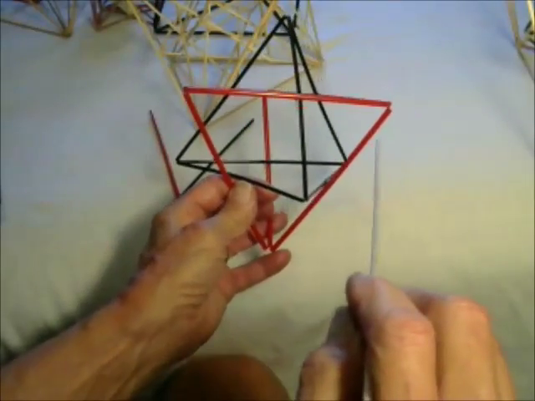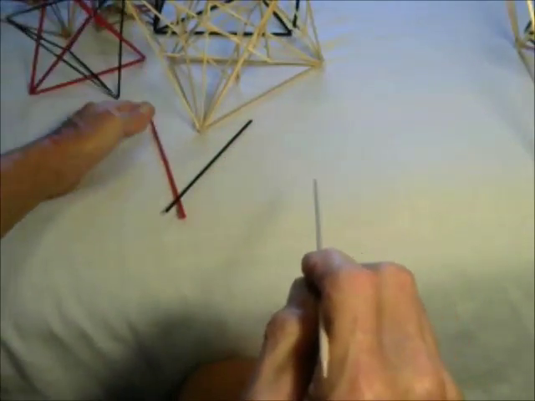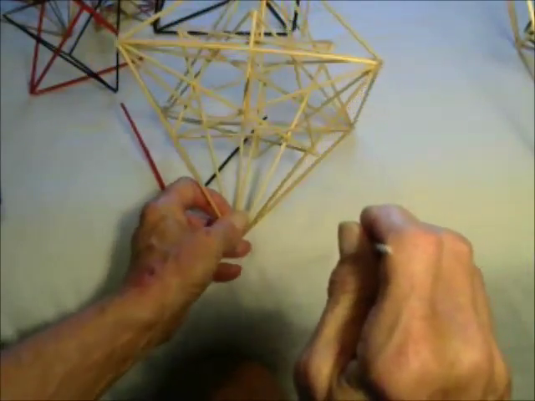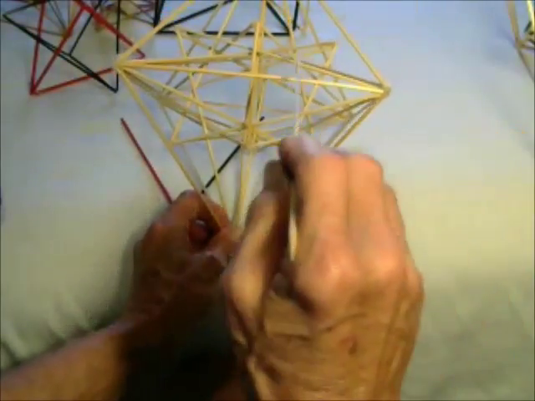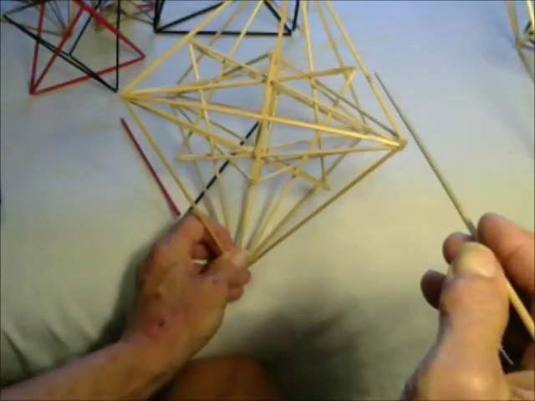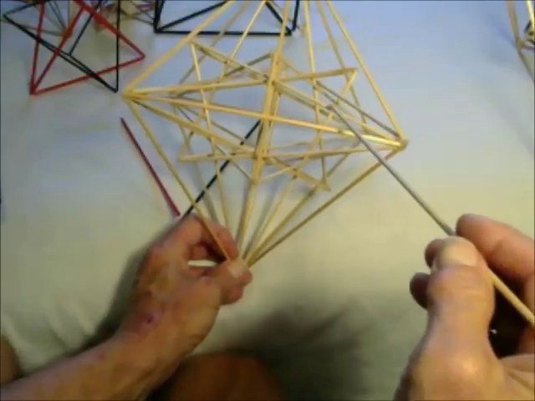Now, the interesting thing about this is that in this original construction, we're taking what we would just assume to be a 1-frequency octahedron. We haven't defined it to be anything else.